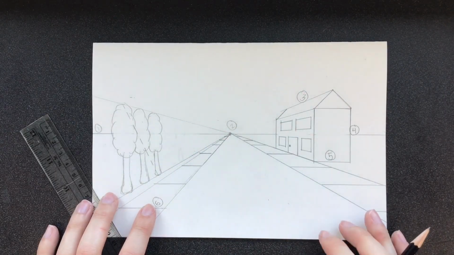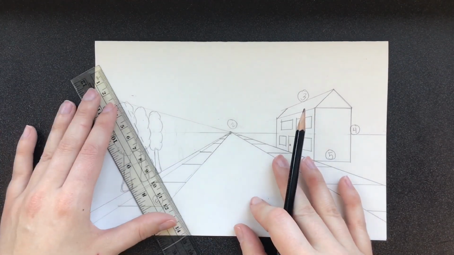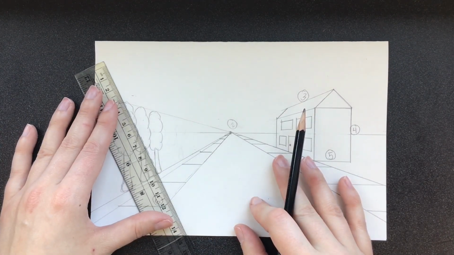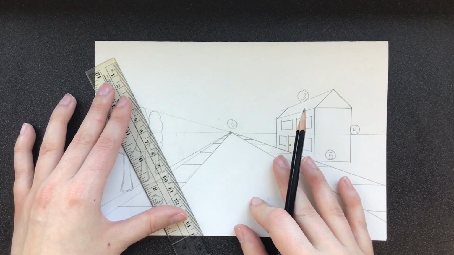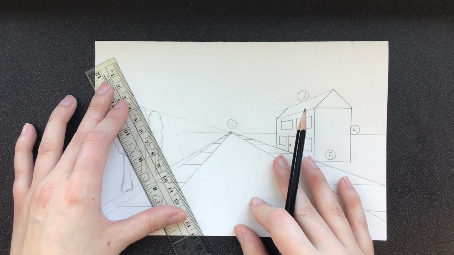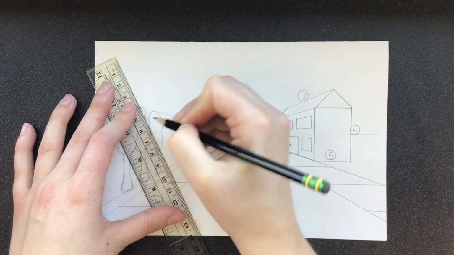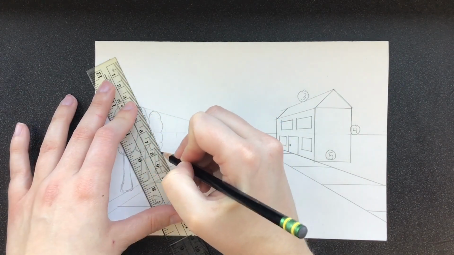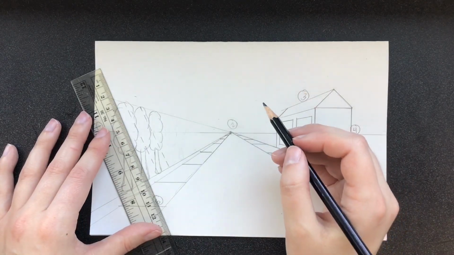For the fourth tree, we need to line our ruler up with that dashed line. Slide that over to the top of the next tree and draw that line again. Dash line from the top of the first tree through the middle of the next one to that bottom line.